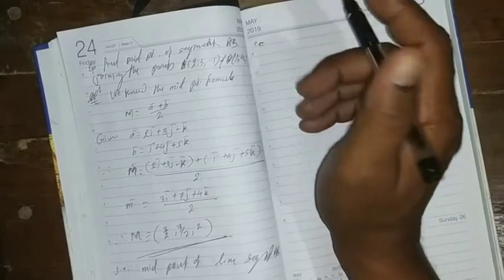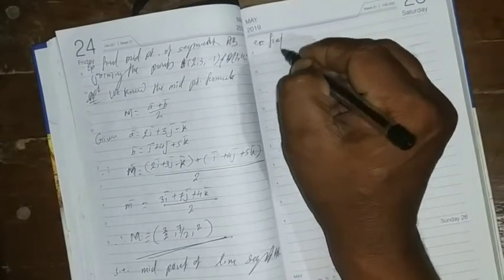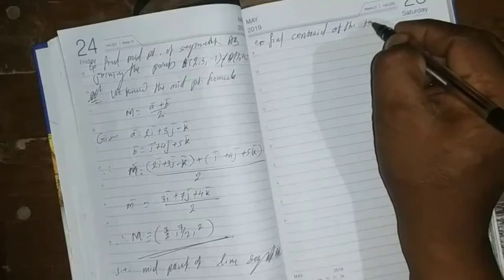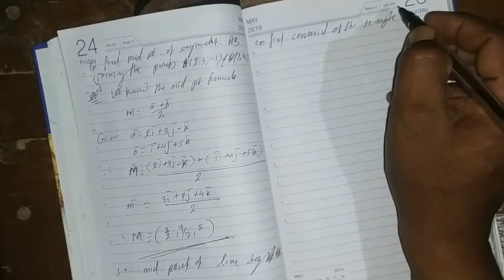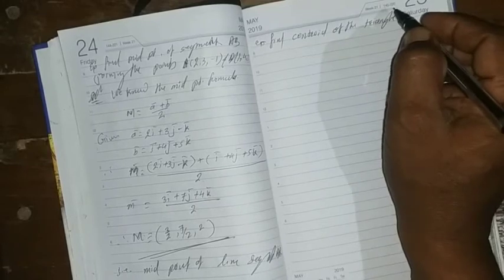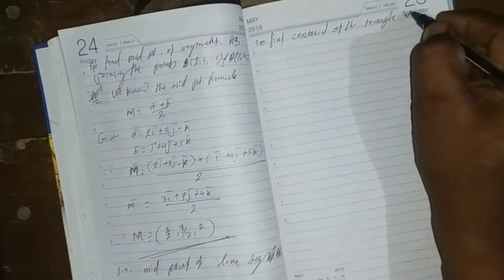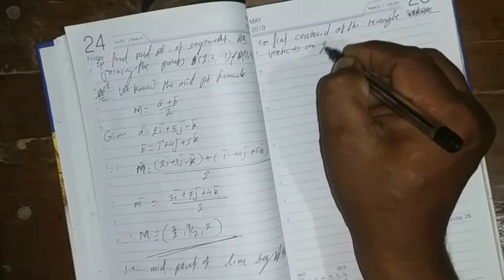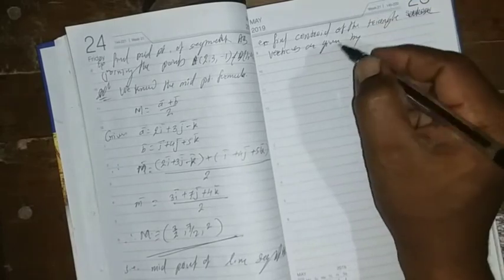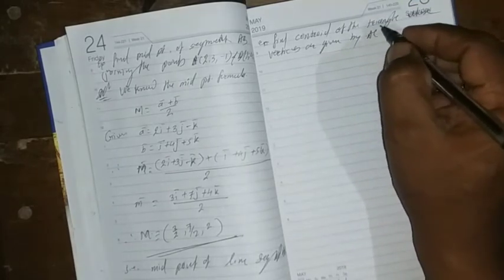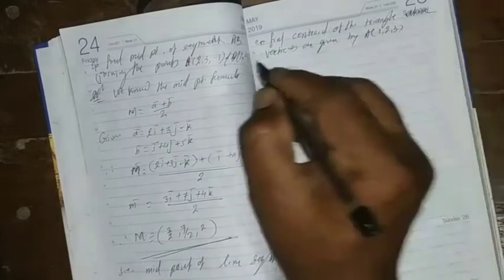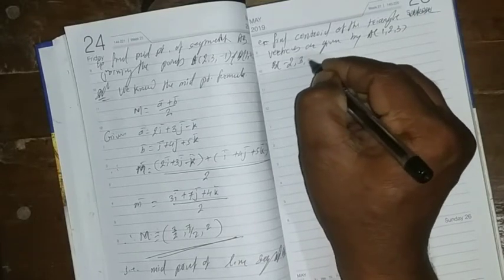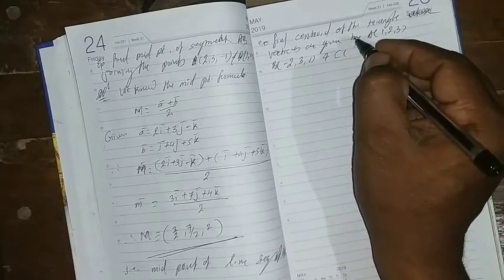Find the centroid of the triangle whose vertices are given by A (1, 2, 3), B (minus 2, 3, 1) and C (2, 1, 5).